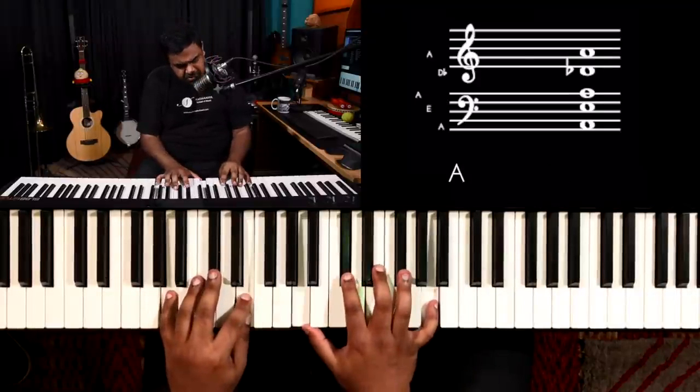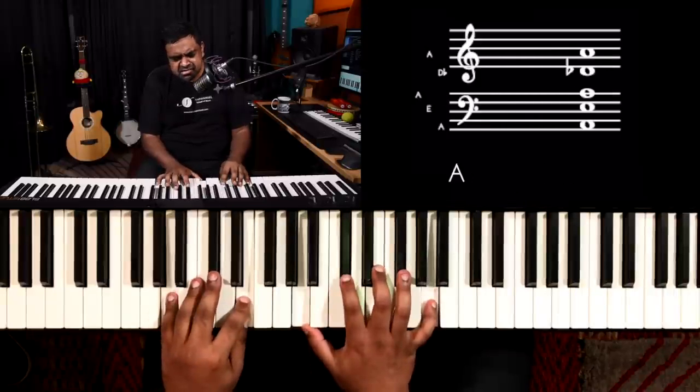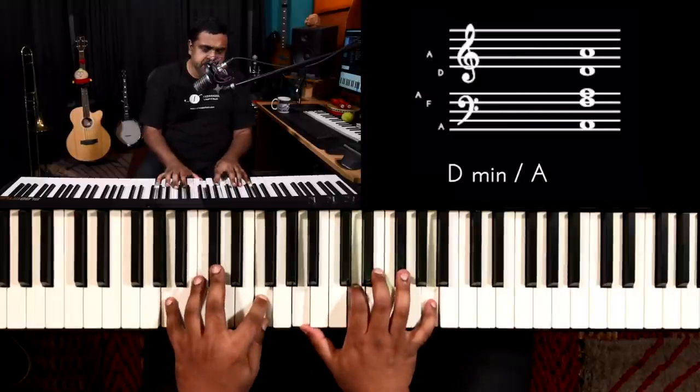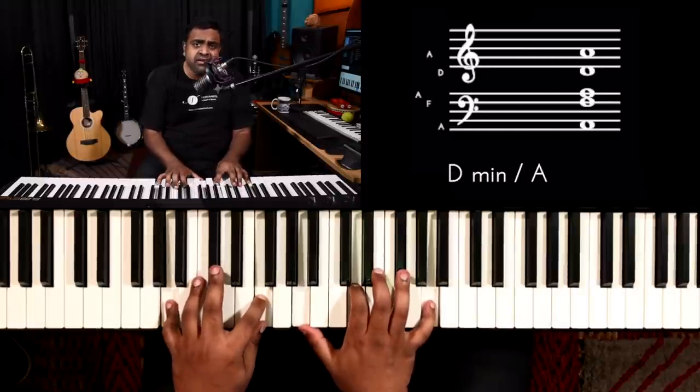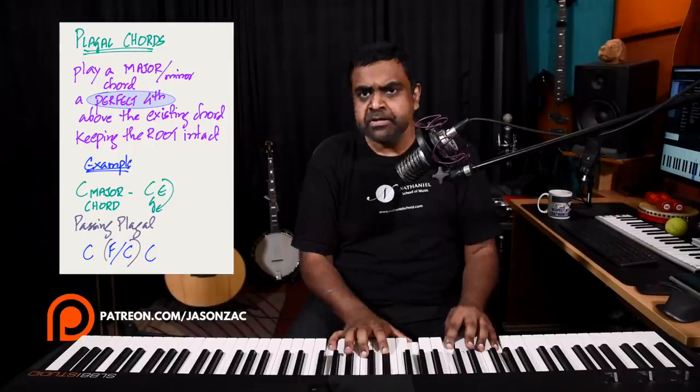So you go na na na na na na na na na. It's almost like a new chord now, right? Okay. Anyway, so that's basically about the Plagal cadence.